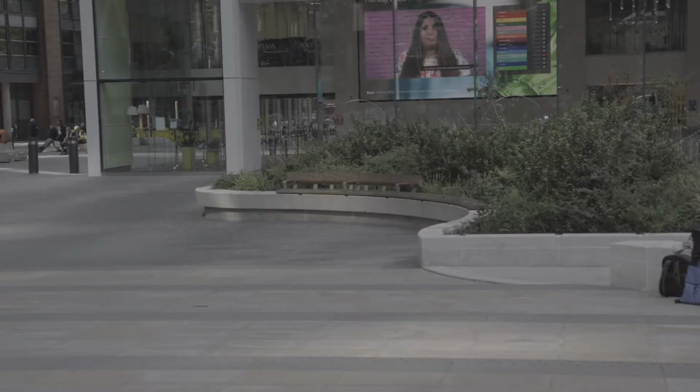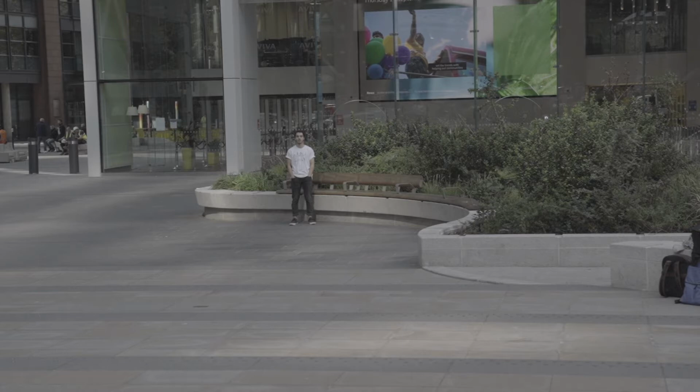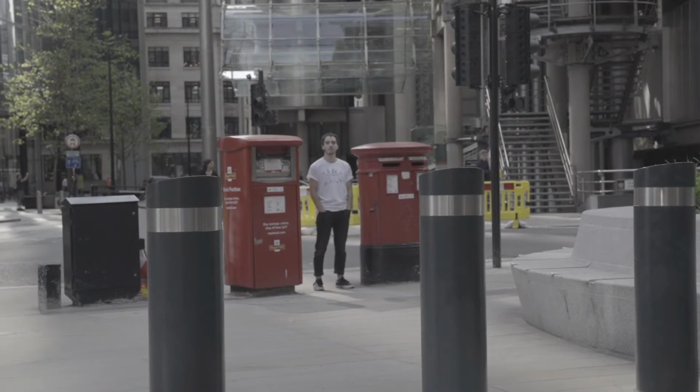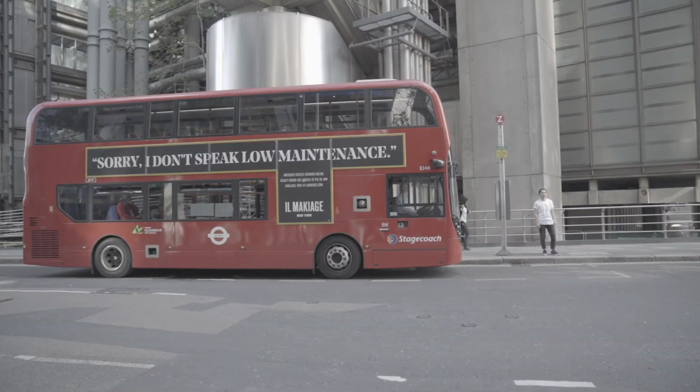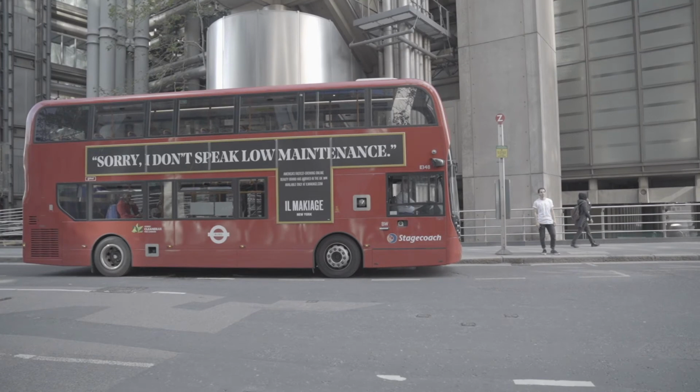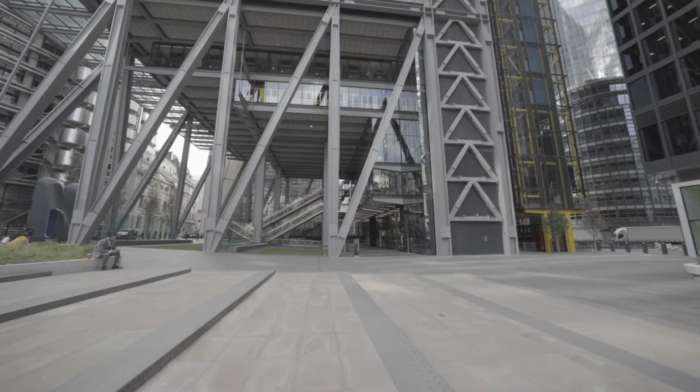For example, a bench, designed at the right height to sit on. Or a post box, which is just a little taller than Nabil. It's the right height for people to reach the slot for posting their letters. Or a double-decker bus, which is almost 3 times taller than Nabil, to allow for people to sit both upstairs and downstairs. Look, it's a Cheesegrater.